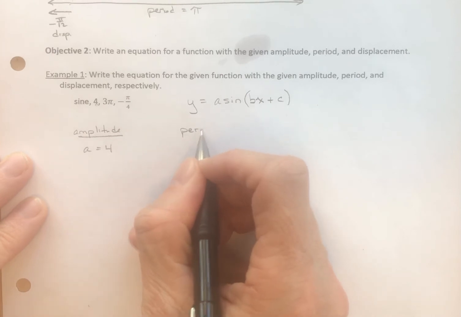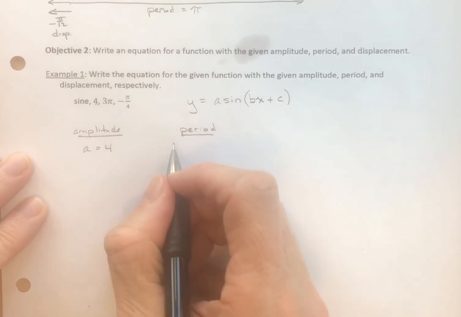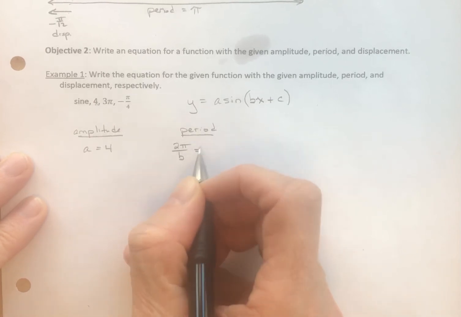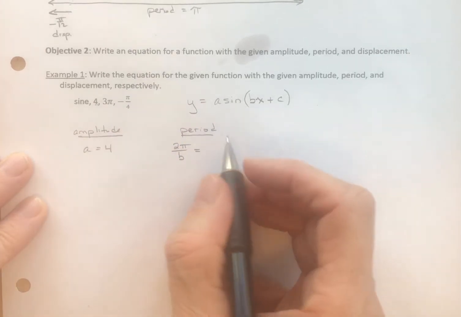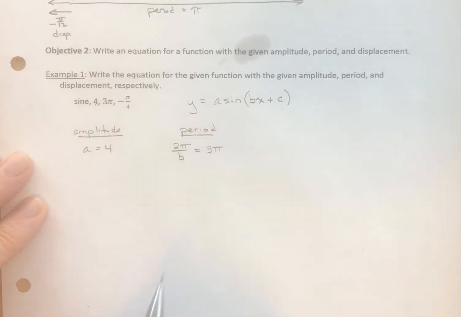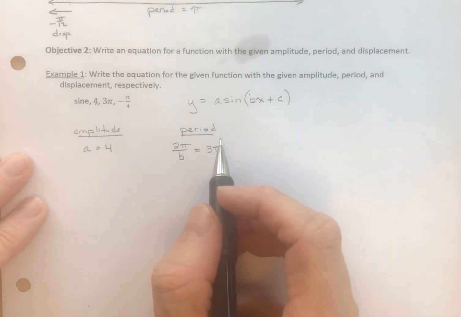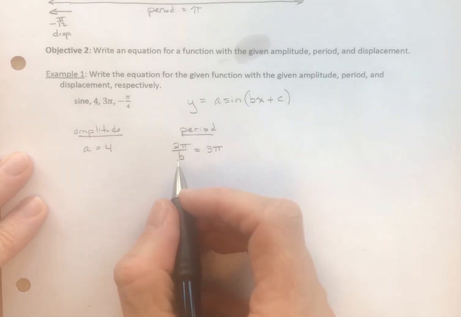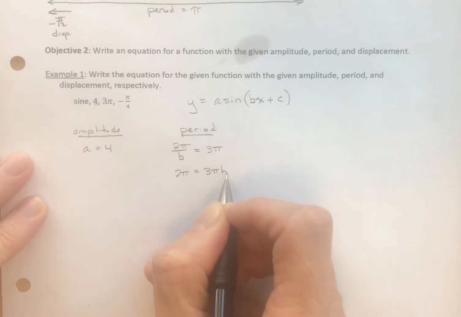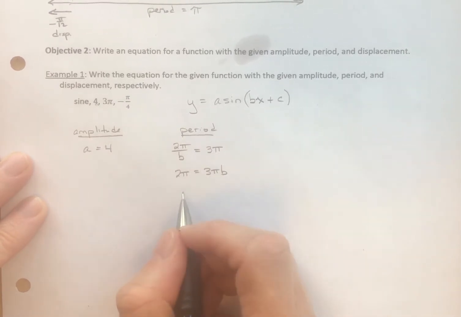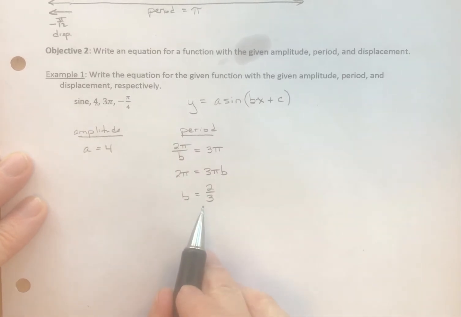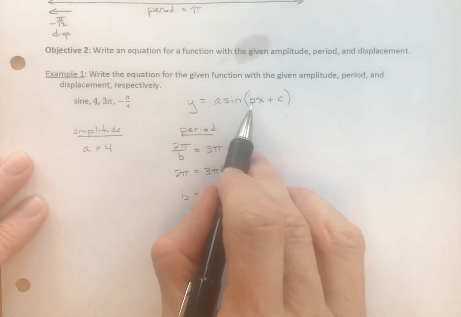Okay, the period. We know the period is equal to 2 pi over b, and we're told that our period is 3 pi. So 2 pi over b has to equal 3 pi, and we want to solve this for b. Well, let's multiply both sides times b. 2 pi equals 3 pi times b. Let's divide both sides by 3 pi, and b is equal to 2/3. That's b. b is 2/3.